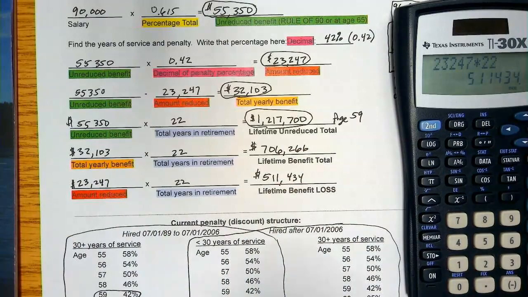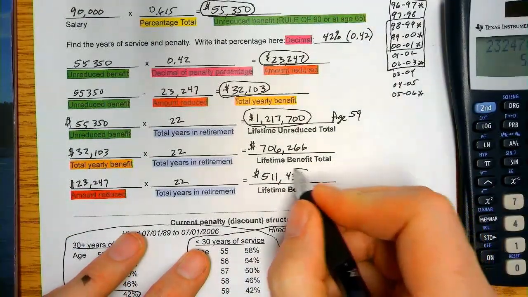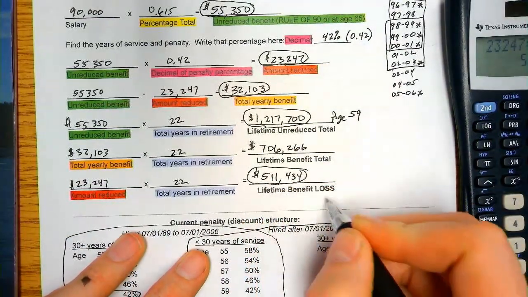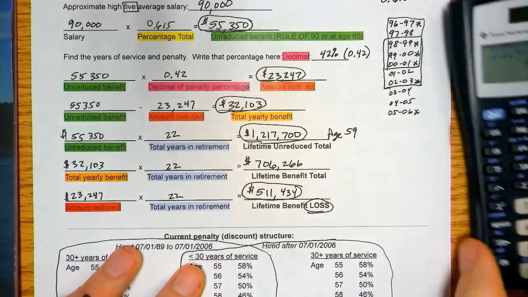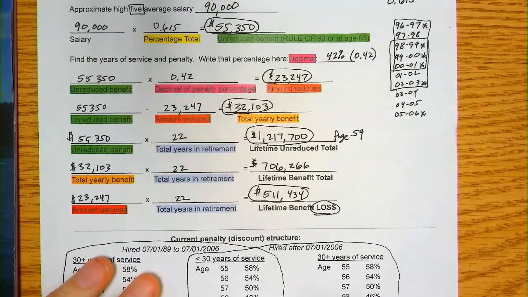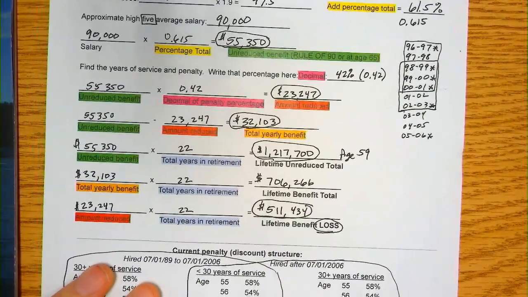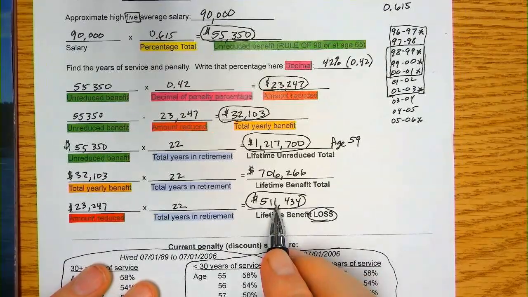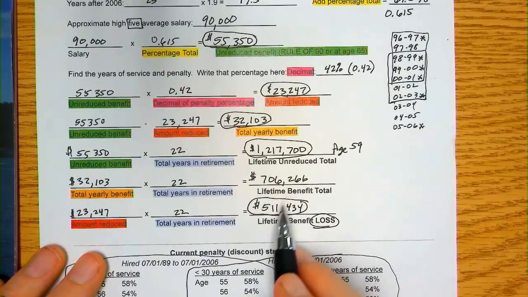This is how much we lost because we had to take a penalty. Let that sink in for a moment. I lost $500,000 because I had to pay a penalty.